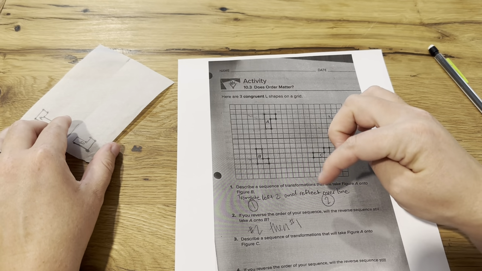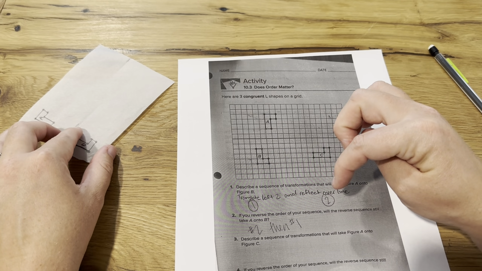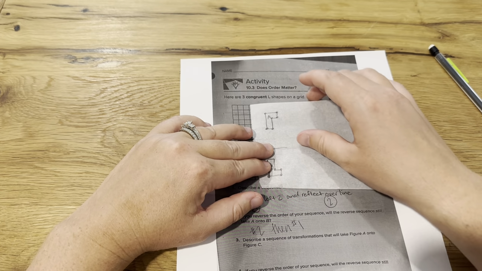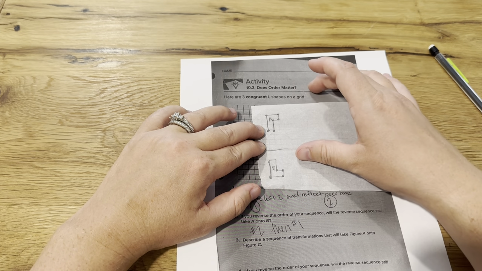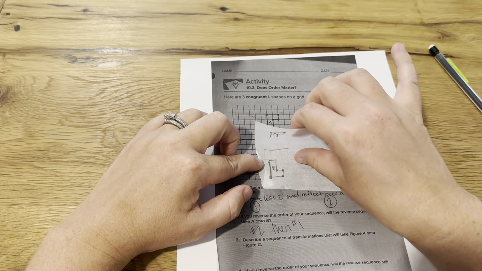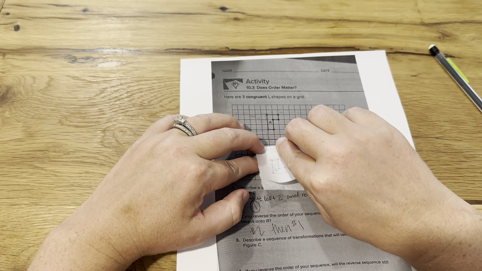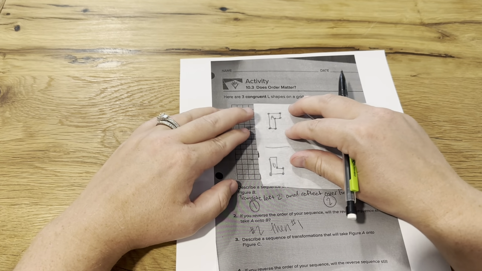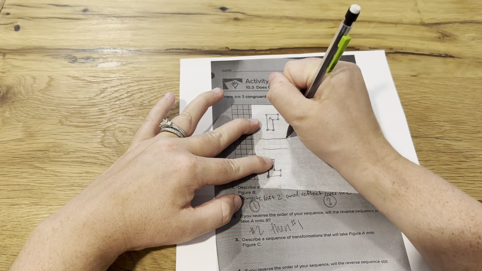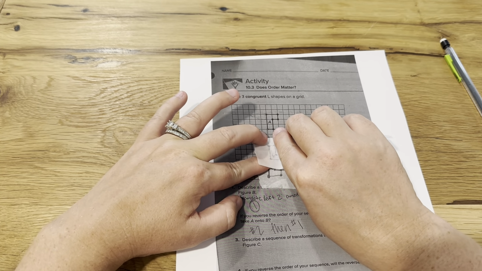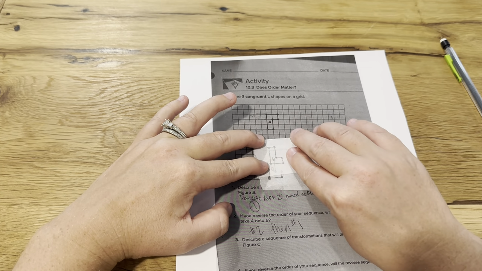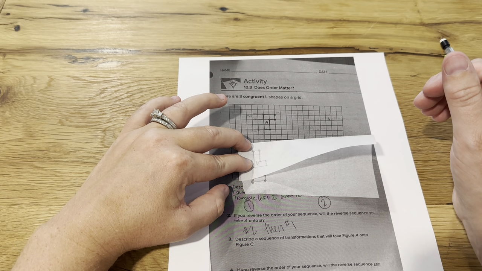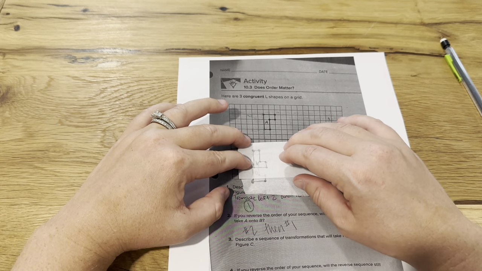So this one, number 2, says, if you reverse the order of your sequence, will it still take A onto B? So we're starting with A, and it wants us to reflect across. So here's our A, and we're gonna flip it here because it wants it to reflect first. So we'll reflect it. Oop, I don't have my line drawn correctly. It's this line. Okay, so then we reflect it over, and then we will shift it left 2. So does that look about where B is?